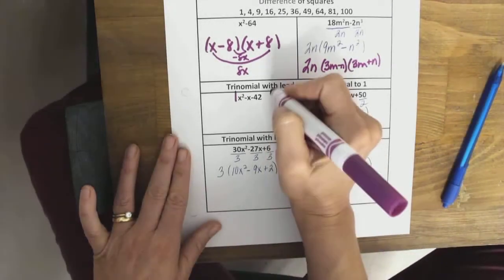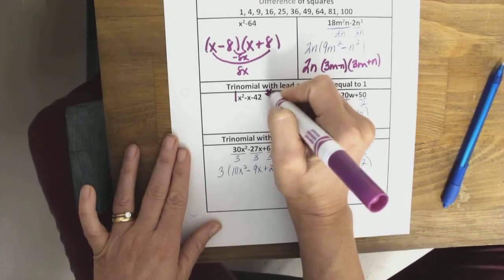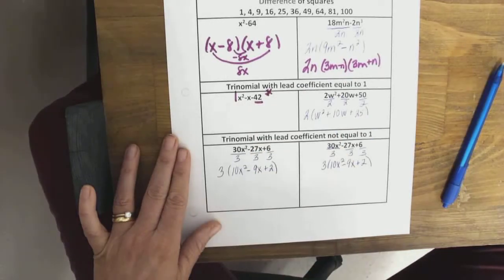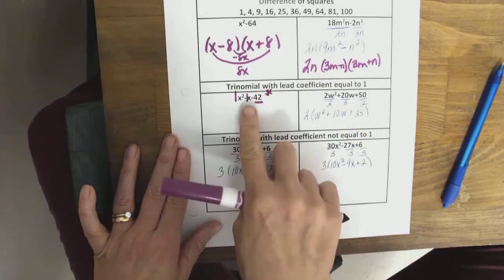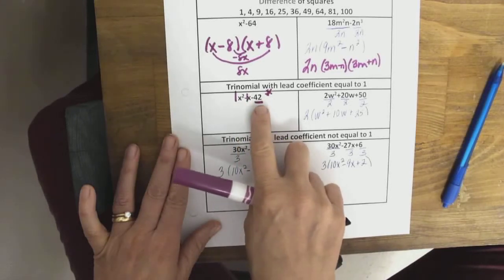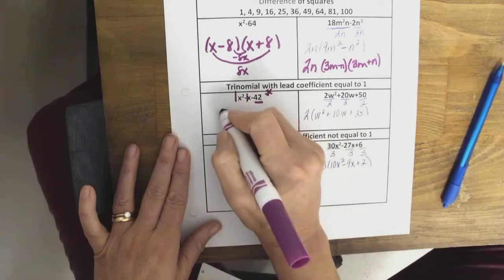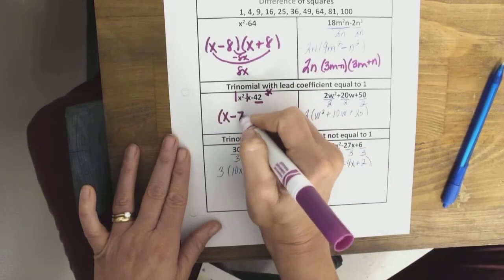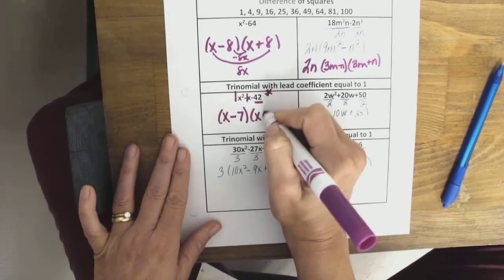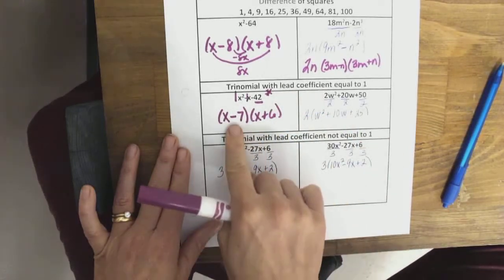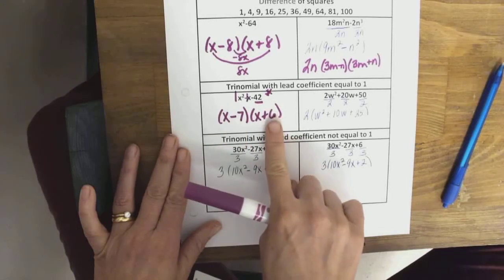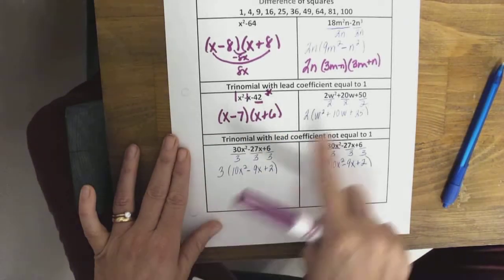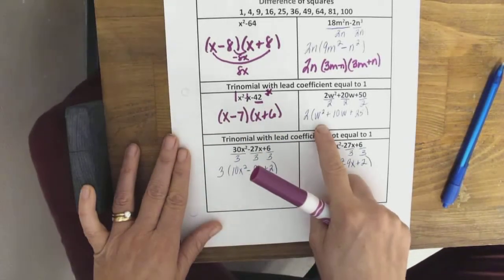Next group is trinomials, where the lead coefficient is 1. That means the number in front of the x squared is a 1. When that happens, you simply want to think what numbers multiply together give you the last one, but combine or add together to give you the middle number. Numbers that multiply together to give you negative 42, but add to give you negative 1 are negative 7 and positive 6. Negative 7 times 6 is negative 42, but negative 7 plus 6 is the negative 1.